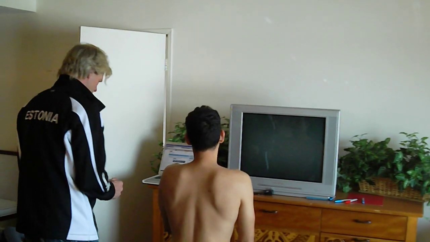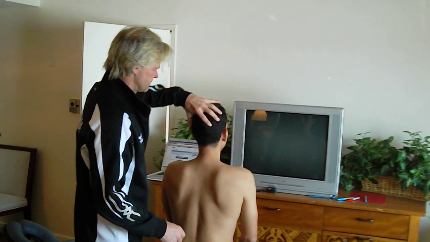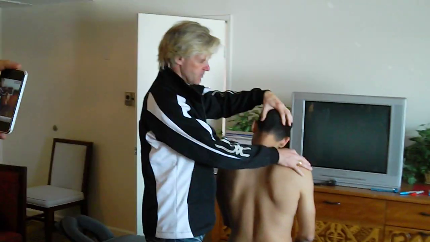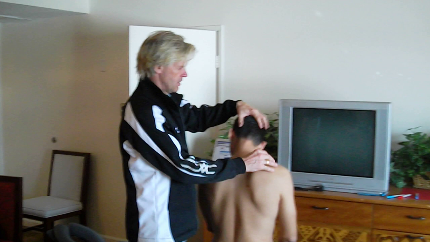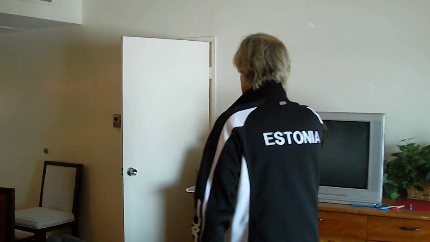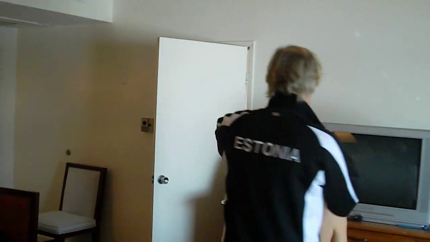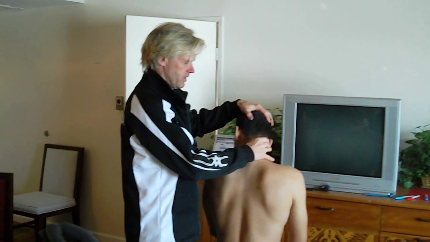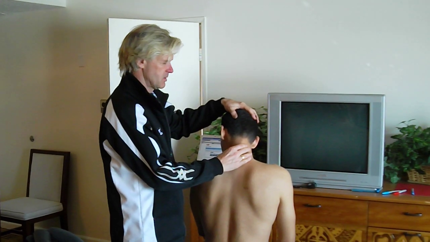Then I'm going to go into splenius capitis, checking this way, left and right. It'll just be right and left, respectively. I can feel and see that the right side is shorter. In this case, you can feel it as well, going up here into the mastoid, quite tender.